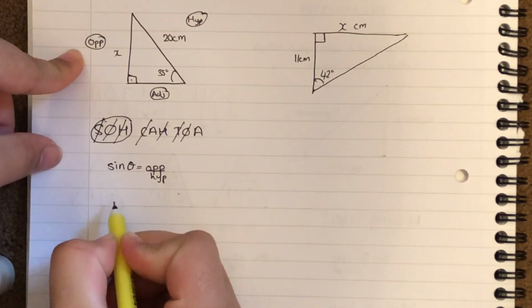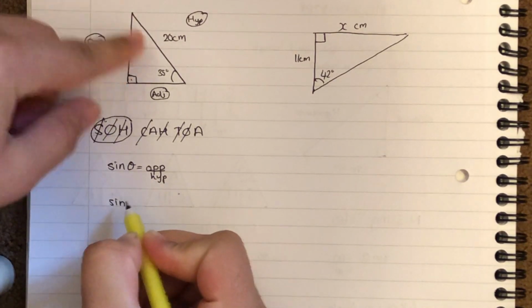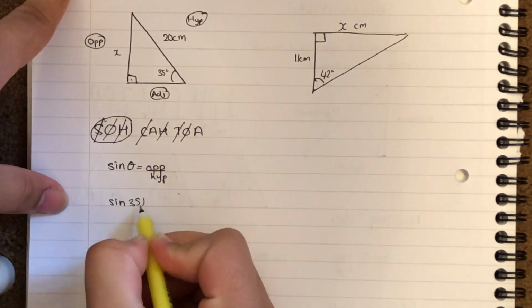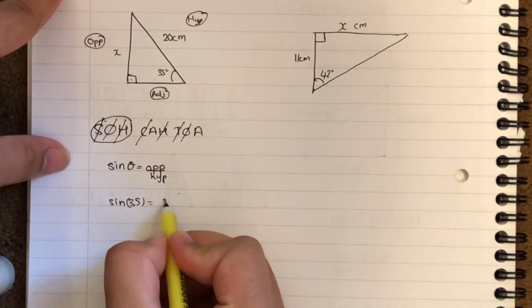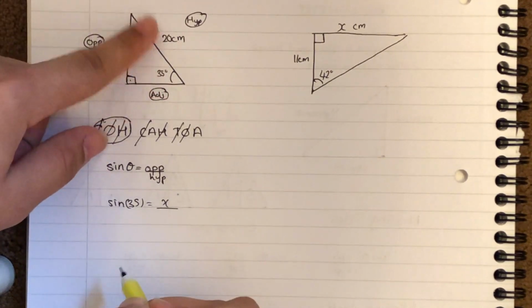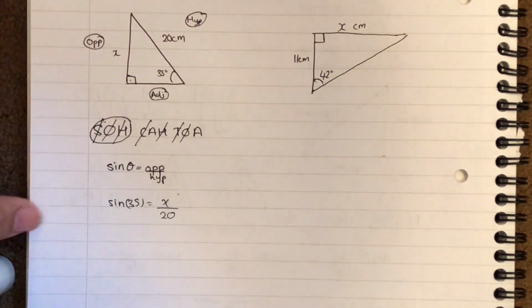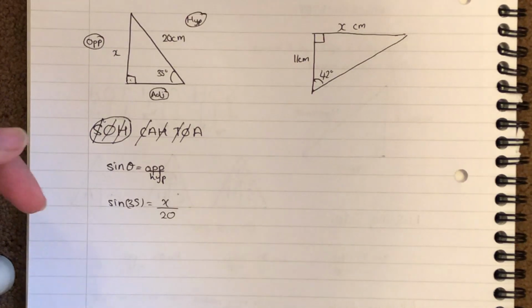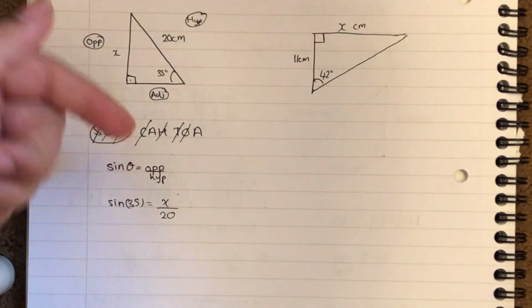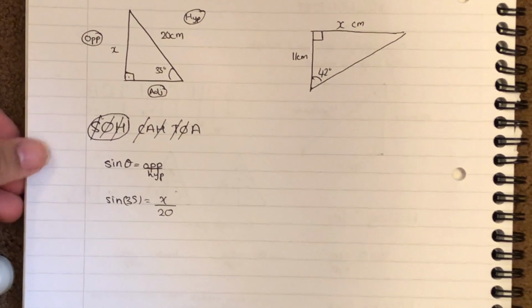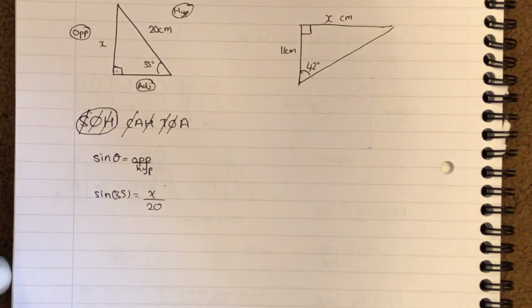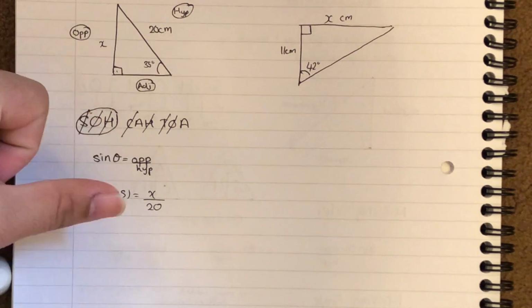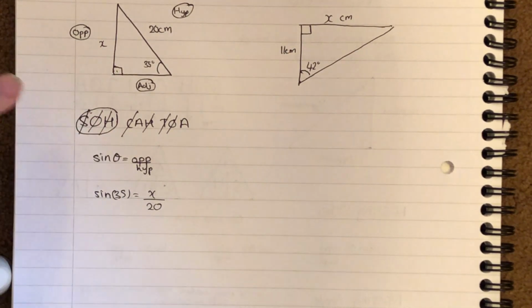Okay, so sine, our angle is 35. Sine 35 is equal to, opposite is going to be x over hypotenuse is 20, so over 20. Now for this question, I'm working out the value of x. So to work out the value of x, I need to make x the subject of my formula. To do that, I need to take 20 to the other side. Right now, it's being divided by 20, so the opposite of that is multiplied by 20.